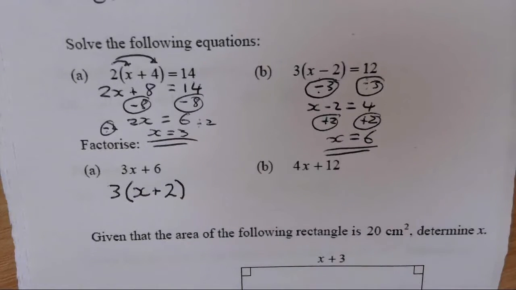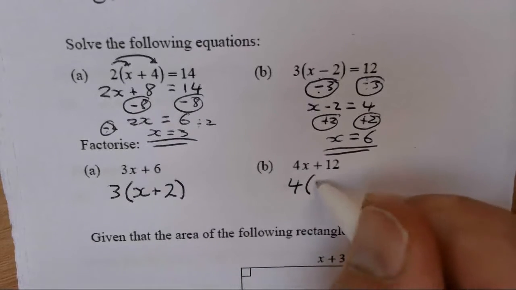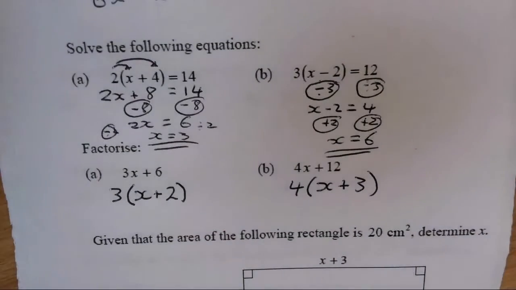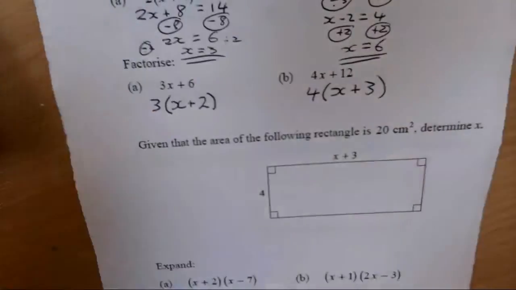Next one, 4 goes into both 4x and 12, so I can remove 4. Then I'm going to have x plus 3 in the bracket. Okay, next question.